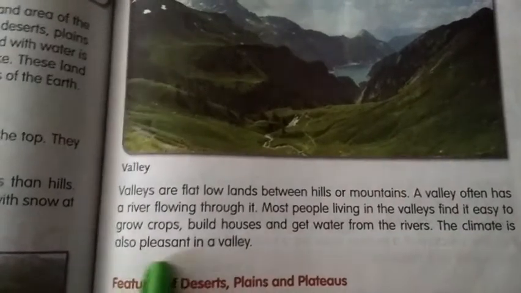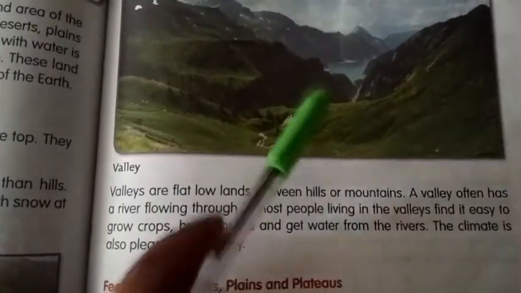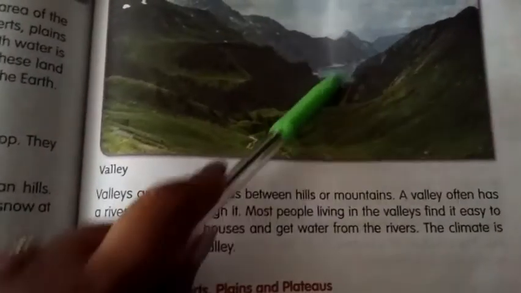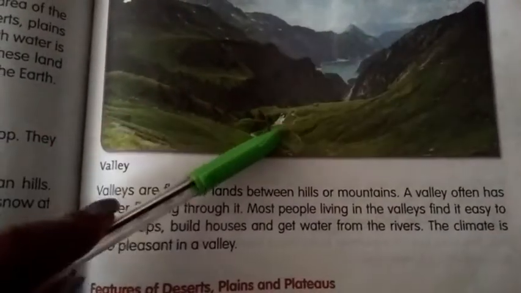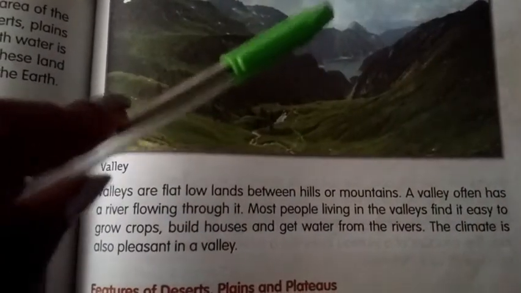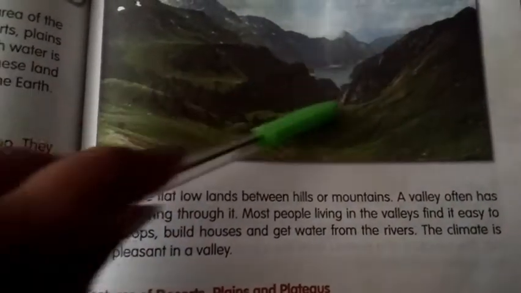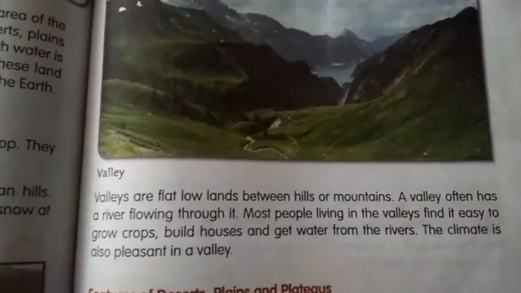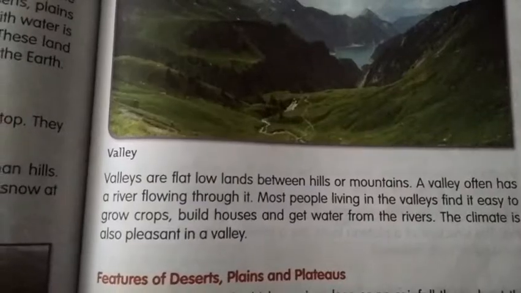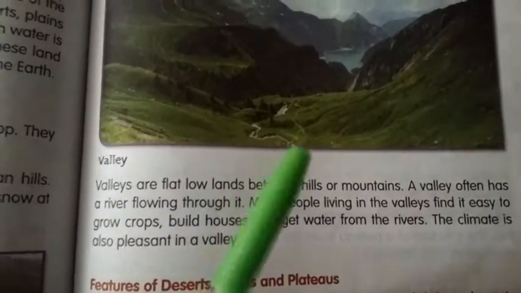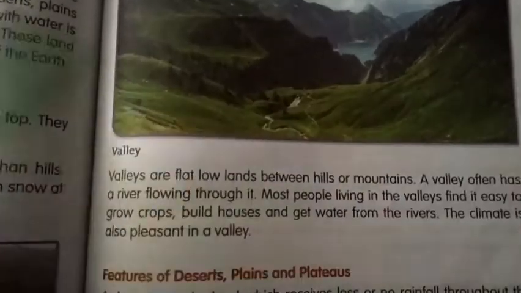The climate is also pleasant in a valley. Okay, children, between the two hills and mountains there is a land, flat lowland, that is called valley, and you can see the river there flowing the water. Most of the people live there because you can grow the crops there and you can build the houses and you get the water easily from the river. And how is the climate? It is pleasant.